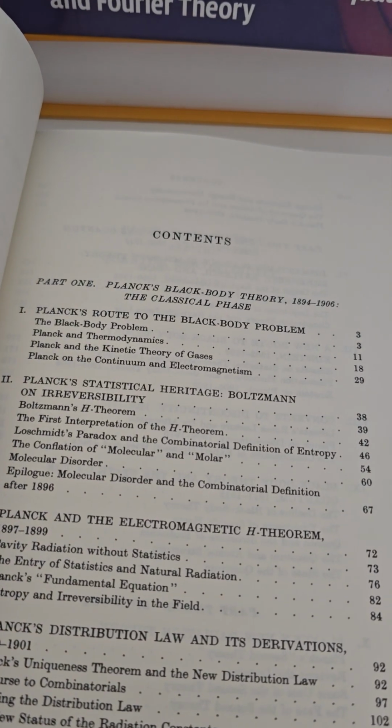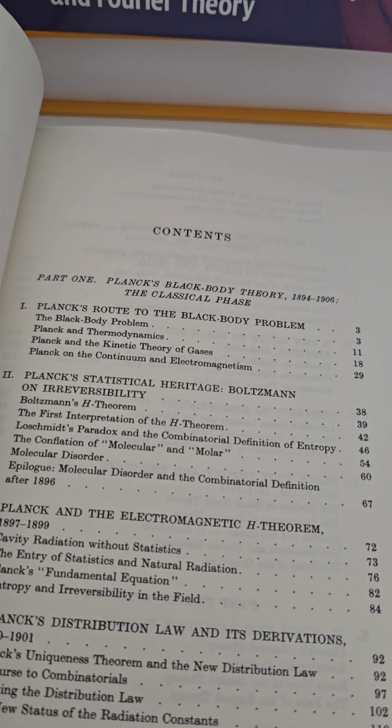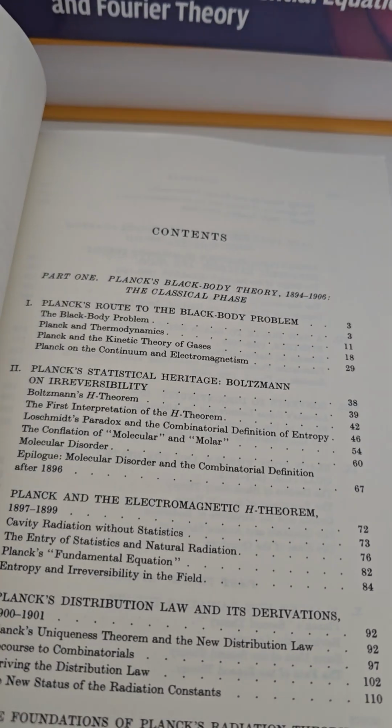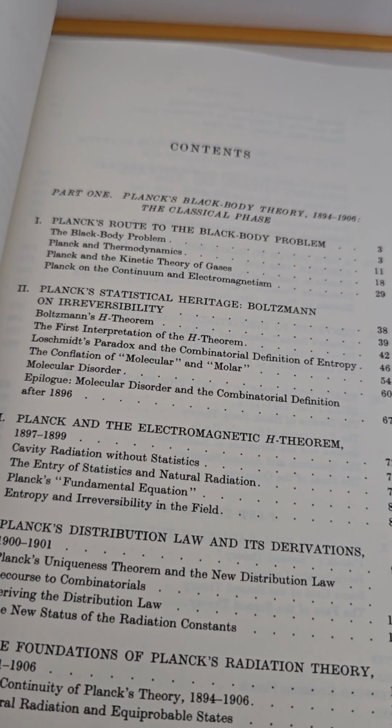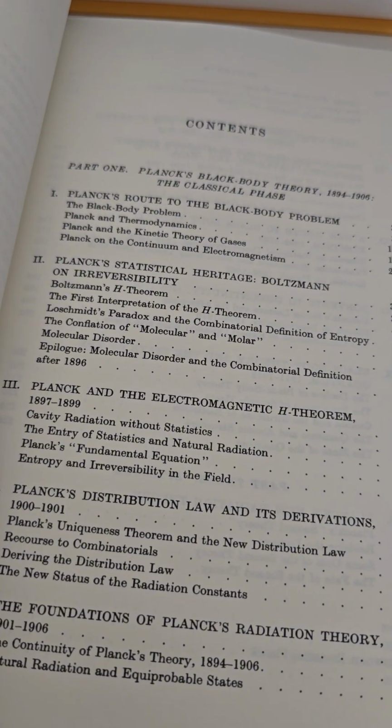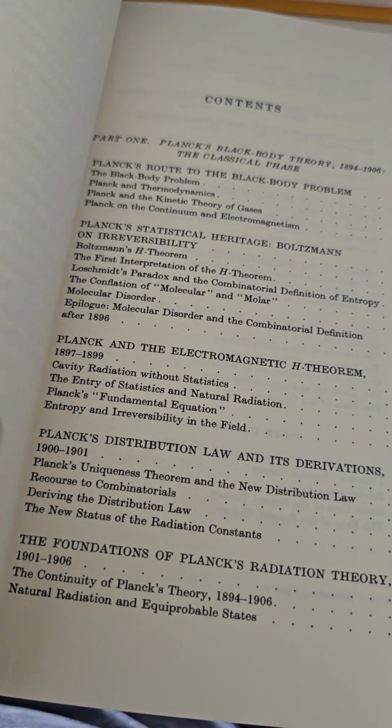So it starts with Planck's route to the black body problem, Planck's statistical heritage, Boltzmann on irreversibility, Planck and the electromagnetic H-theorem, Planck's distribution law and its derivations, the foundations of Planck's radiation theory.